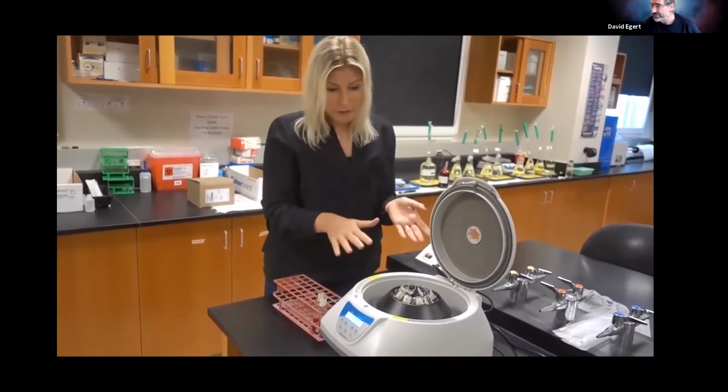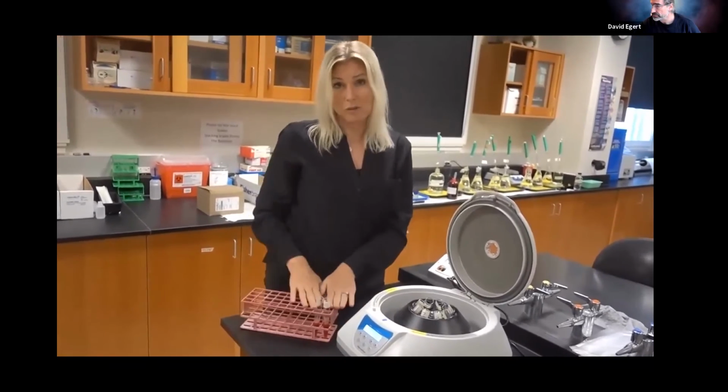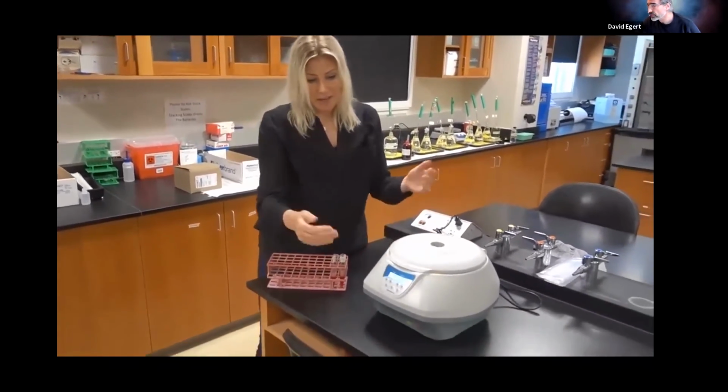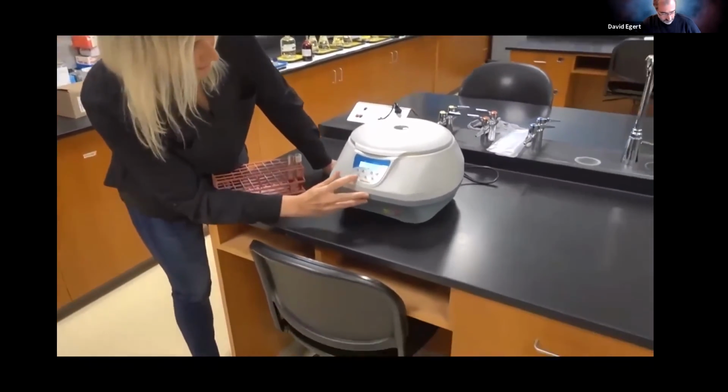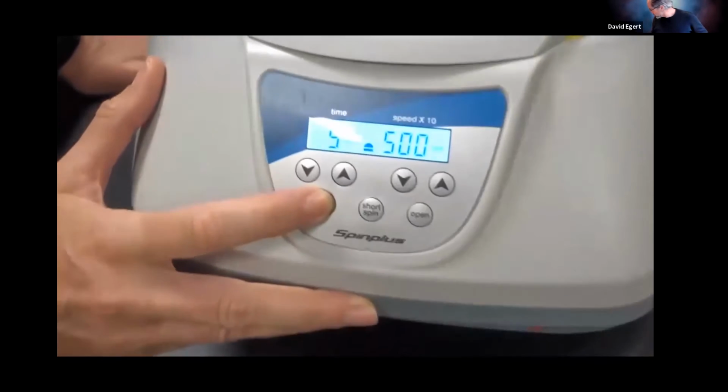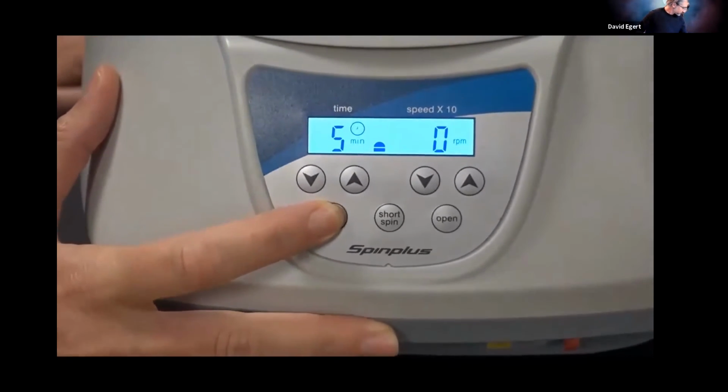All right, so we're now set. We're going to have to save 2 test tubes for later. You close it, and then all you need to do is hit start. This thing should start up, and then it stops automatically after 5 minutes.